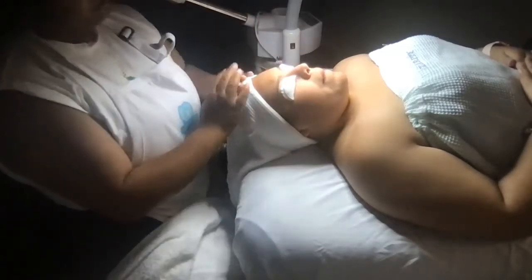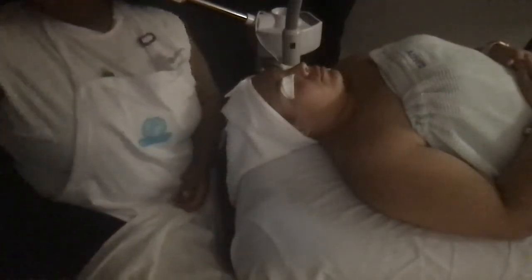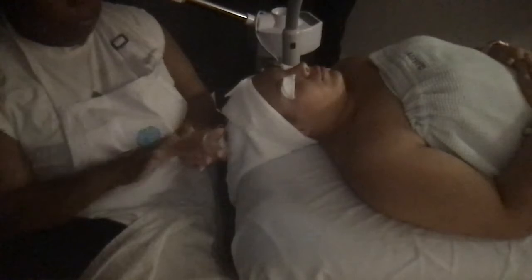Okay. So from there, this light would have normally been off, so I'm going to turn it off. From there, I'm going to put on my gloves. Oh, actually, I don't need them yet because we're going to do our second cleanse. So we'll do our second cleanse, and then we're going to go in with our gloves and prep the skin for the peel itself.